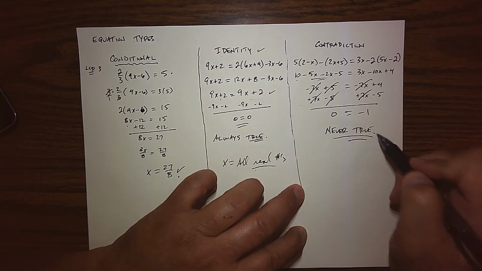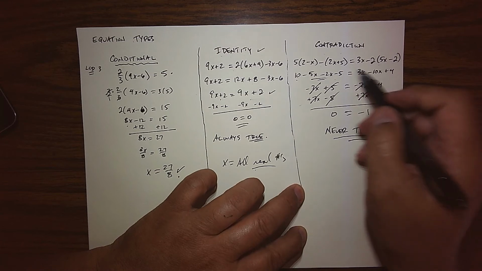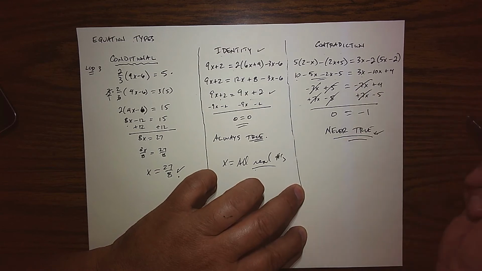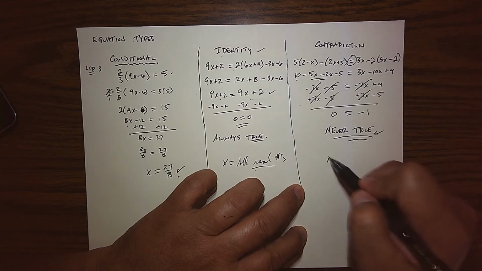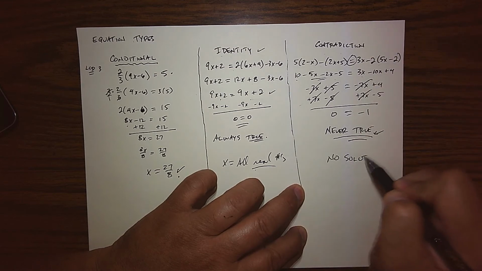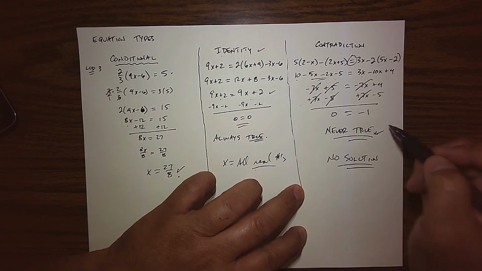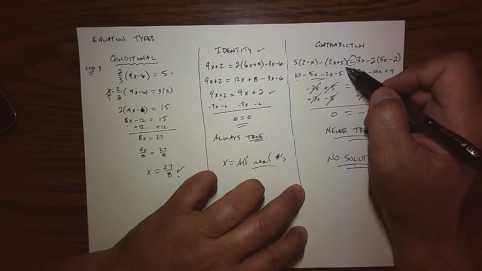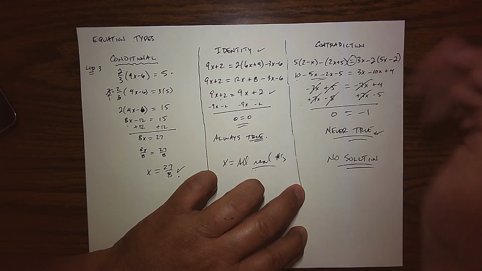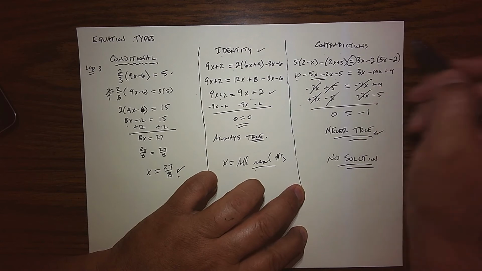And so that basically means that if this solution phase gives us something that's never true, that means that this equality is never true. So that means we have no solution. You cannot find a value of x that when you substitute into the equation will ever make this true. No value exists that does that. So these types of equations are called contradictions.